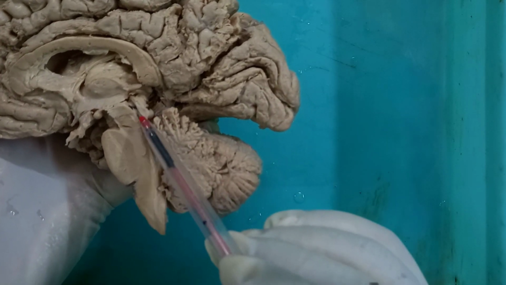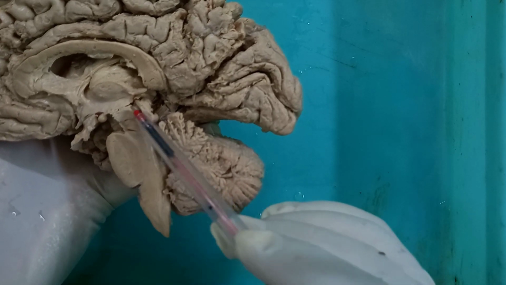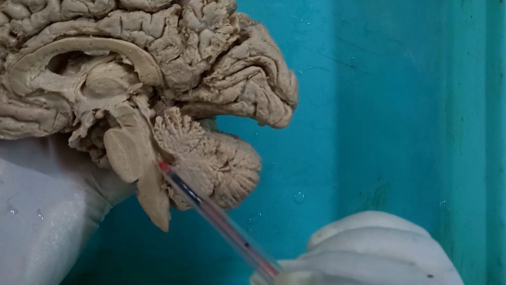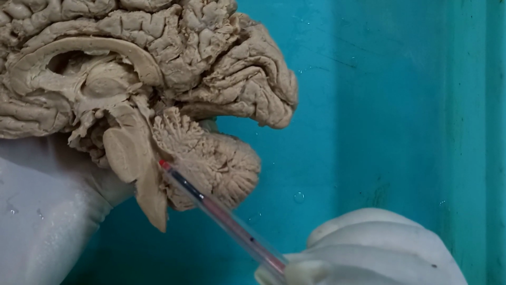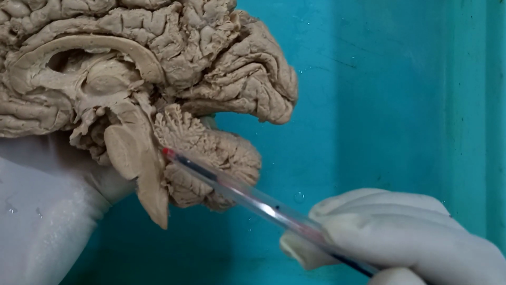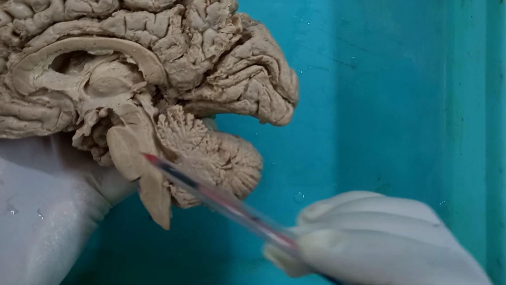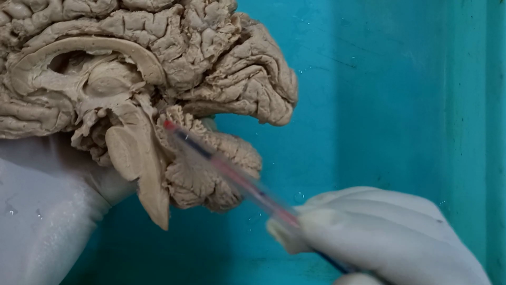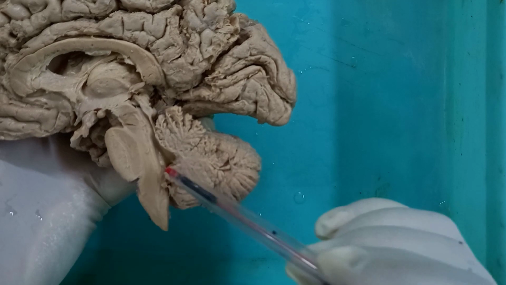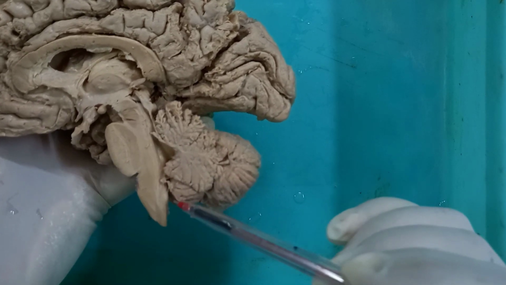It means that the cerebral aqueduct, which is present in the midbrain, connects the third ventricle of the cerebrum with the fourth ventricle of the brain stem, or hindbrain. So this is the fourth ventricular cavity. Posteriorly the pons is related to the cerebellum. Similarly the upper half of the medulla is also related to the cerebellum, but separated by a cavity called the fourth ventricle.